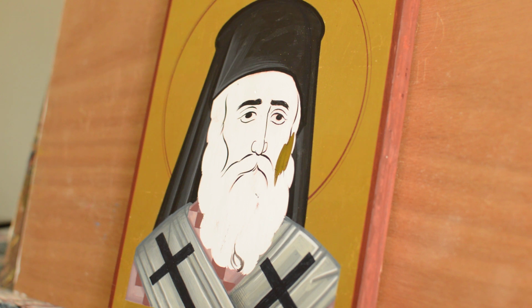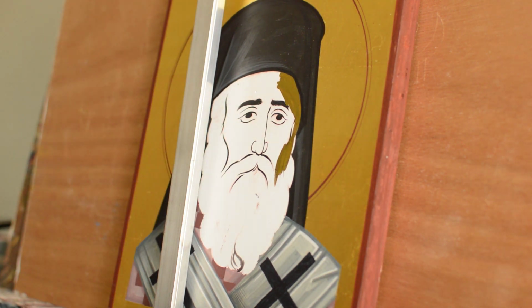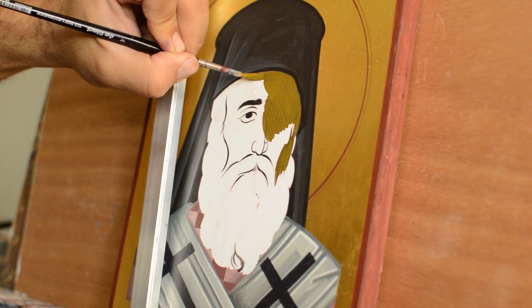Today I'm painting the holy face of Saint Nectarius. Saint Nectarius is one of the saints of the 20th century.